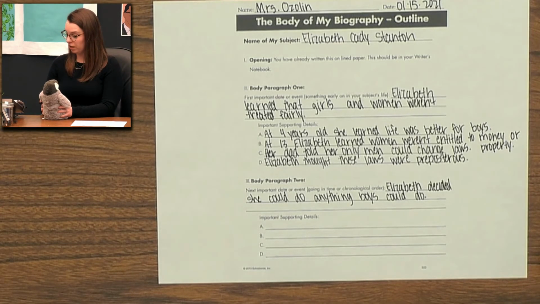Elizabeth begged her father to go to school like boys. She studied religion, she studied math, French, writing. She jumped high hurdles on horseback. She rafted across a raging river. These are all things that previously thought only boys could do.